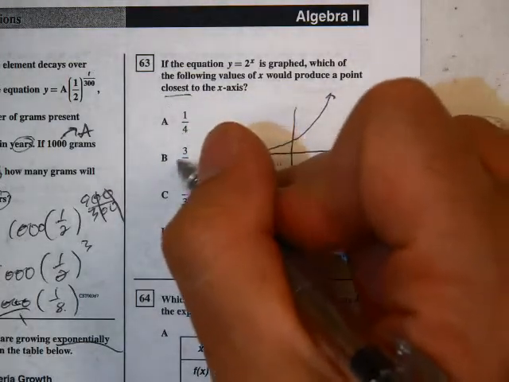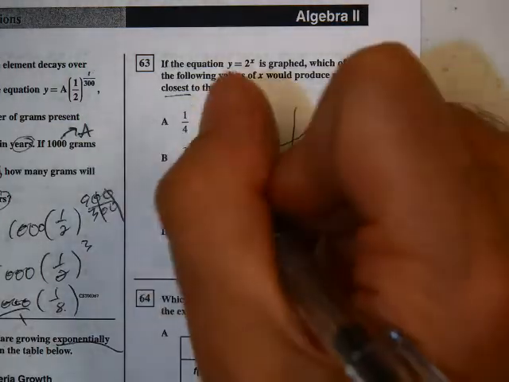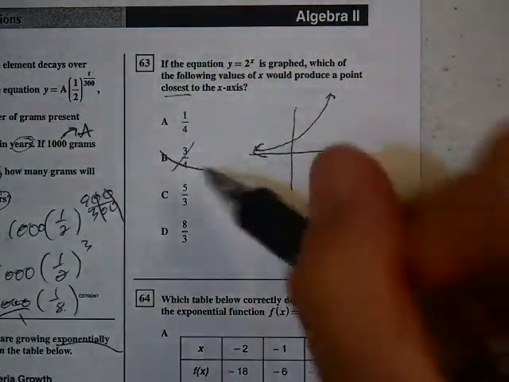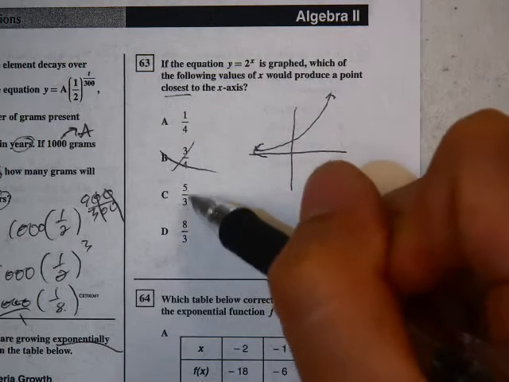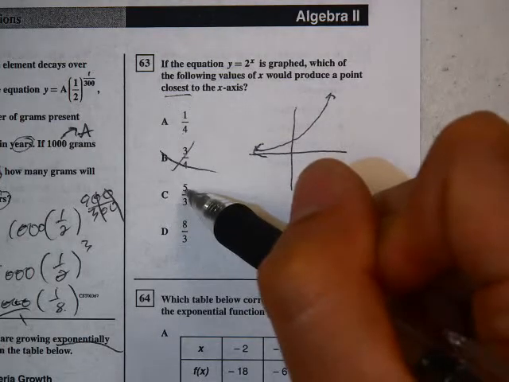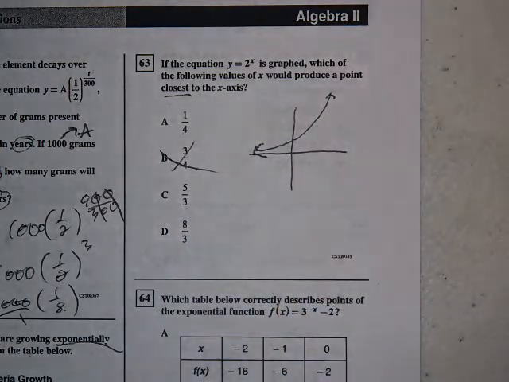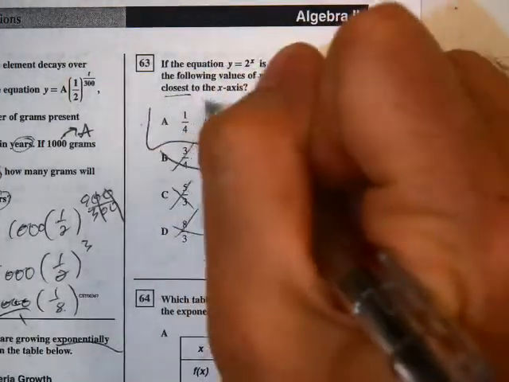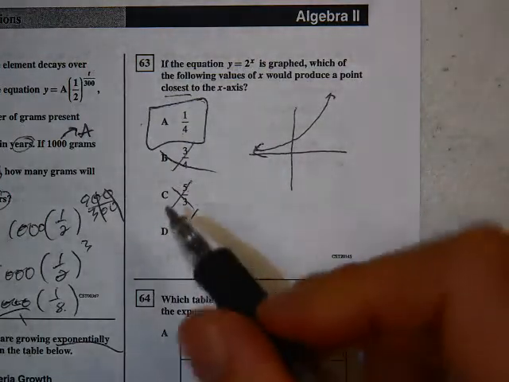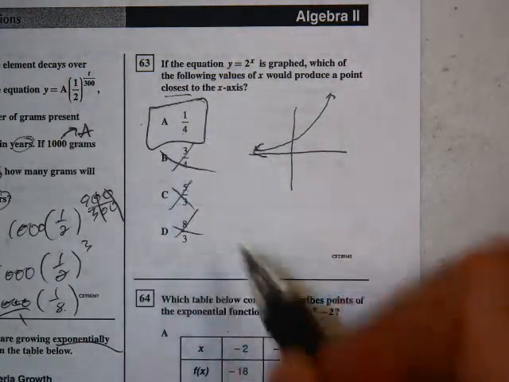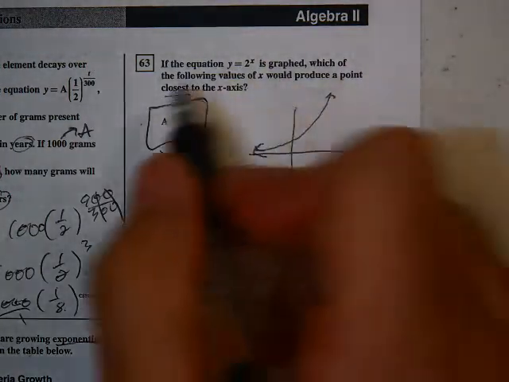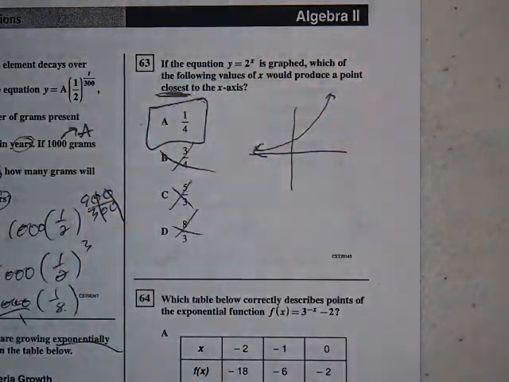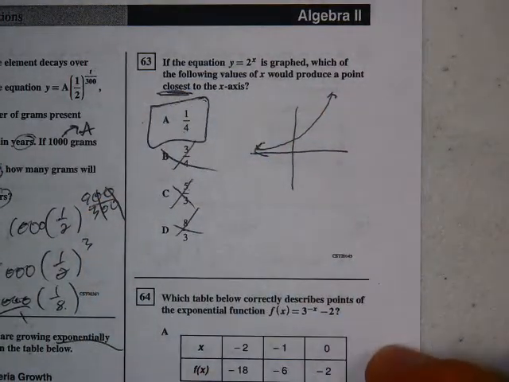Between 1/4 and 3/4, we know 1/4 is definitely smaller than 3/4, so it's not going to be that one. We have 5/3 and 8/3. Both of these are bigger than 1. 3 goes into 5 once, 3 goes into 8 at least twice, which means they're bigger than the 1/4, which means that has to be our answer, 1/4. So again, the smallest one of those, that's the one we wanted on this one. That's because it said closest. If it said farthest, we want the bigger numbers.